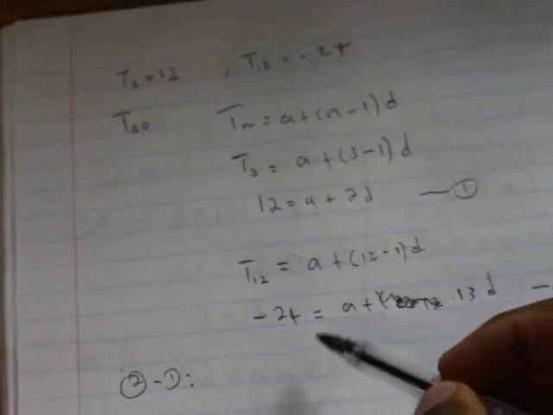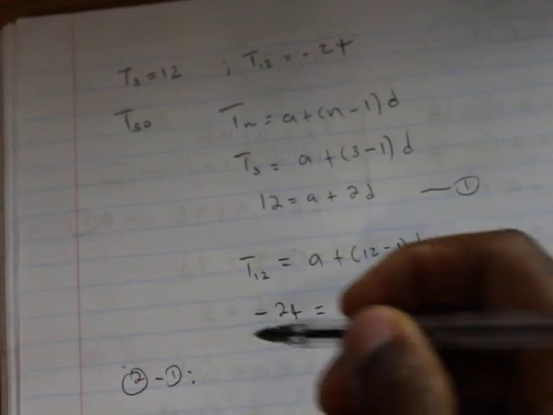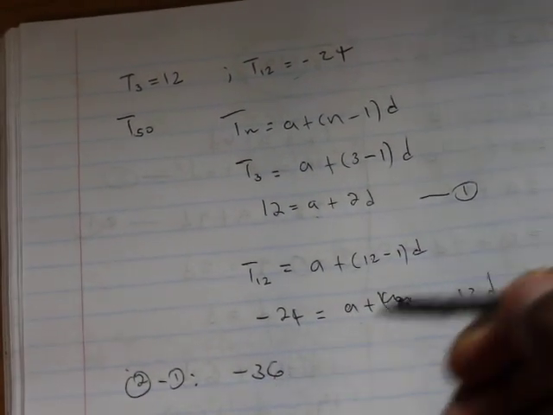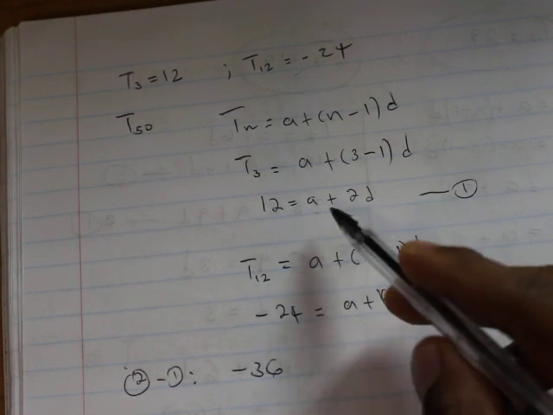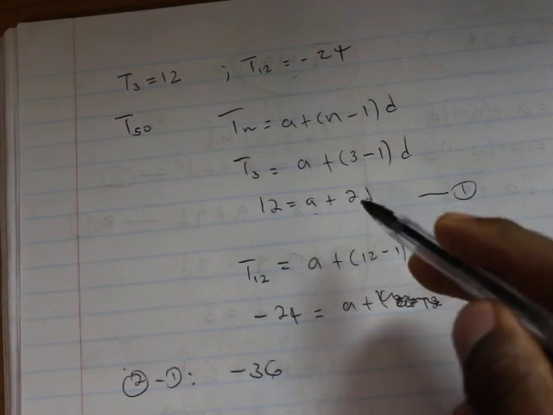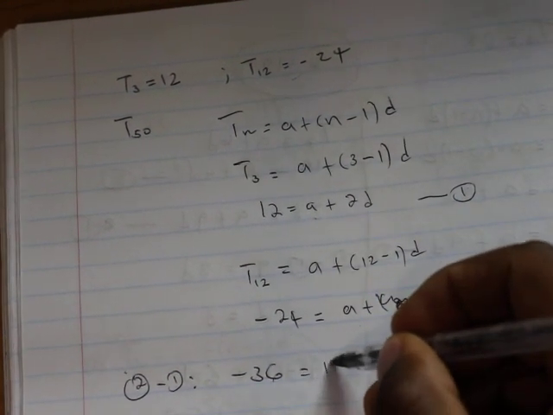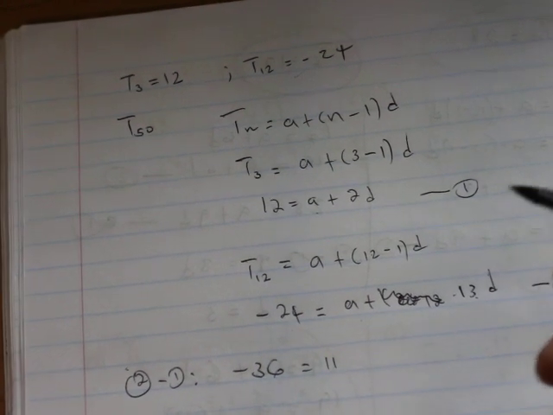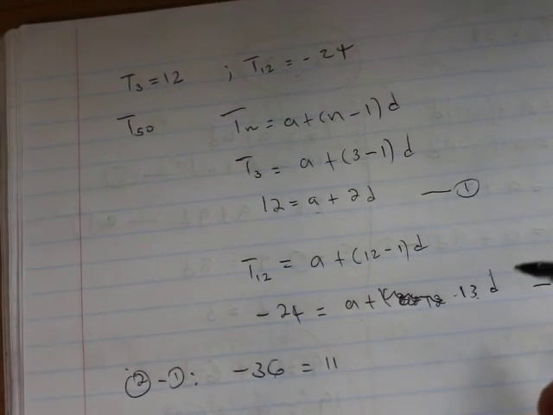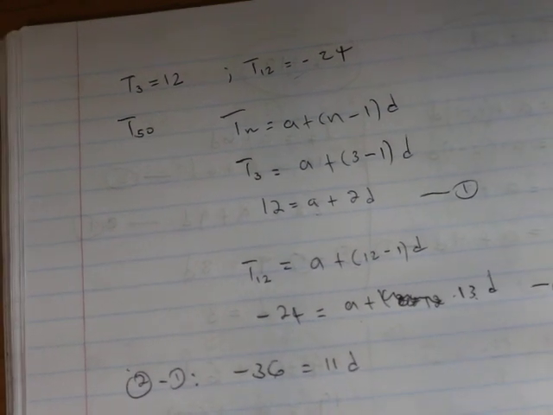So by equation 2, minus 24 minus 12. That's minus 36. And then a minus the a, that's 0. 11 minus the 2, that's 9. So this is what we have.